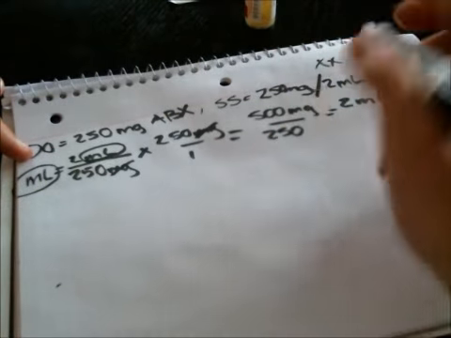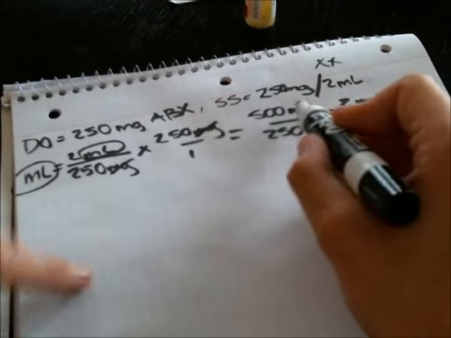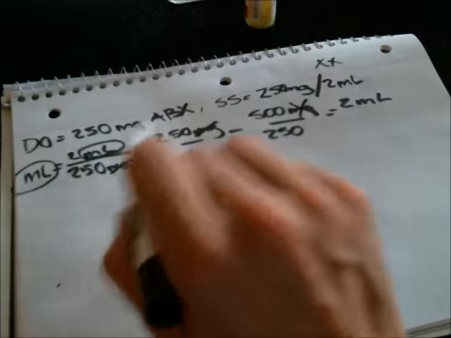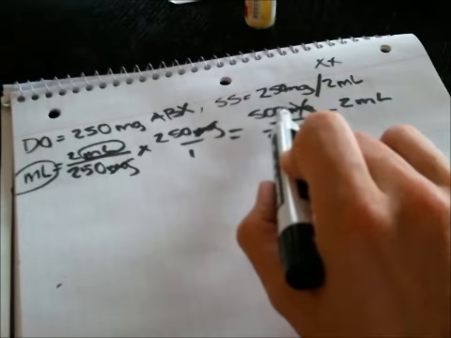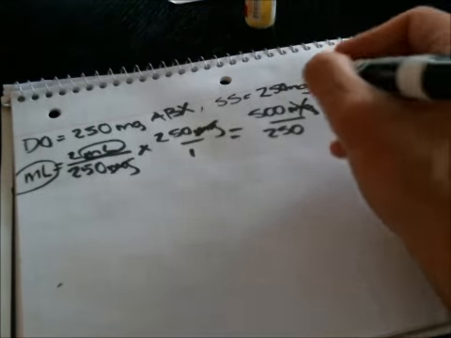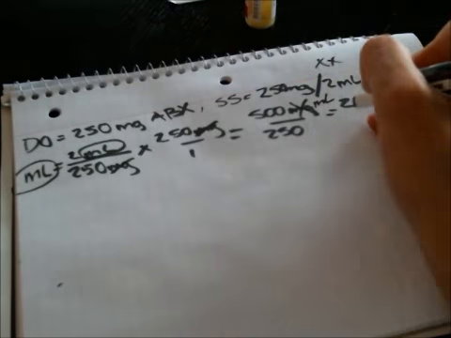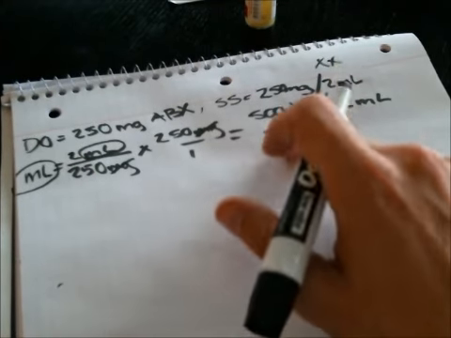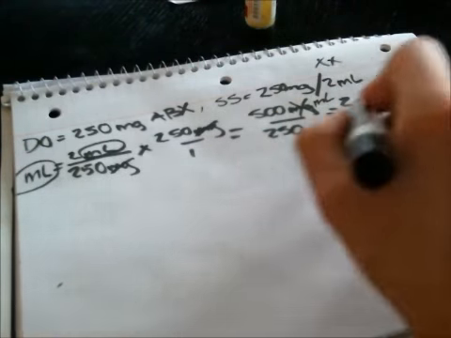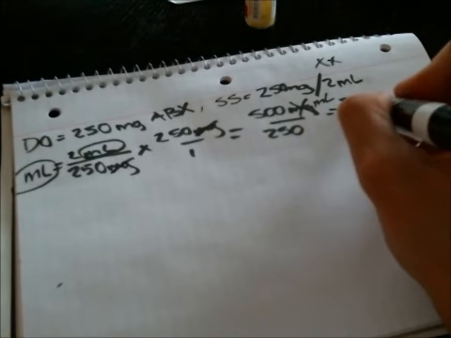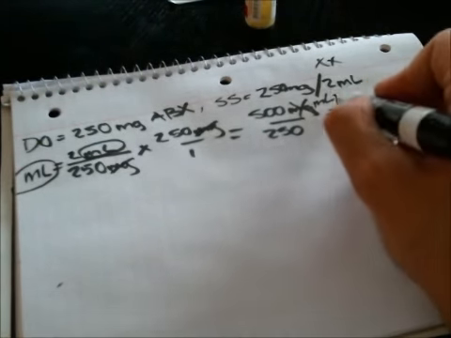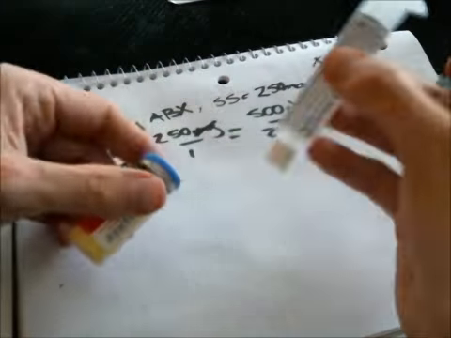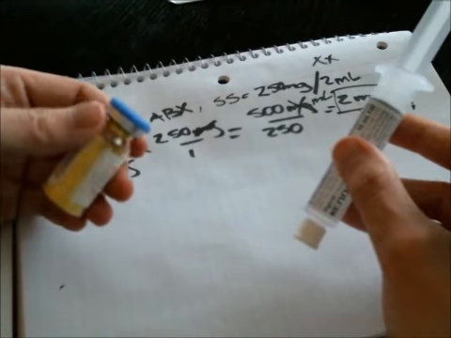And then you don't even have to write the milligrams in here, if that confused you, sorry, because what you'll have is 250 times 2 milliliters, sorry, over 200. And then you divide those, and you'll end up with 2 milliliters over 1. And that is your answer.